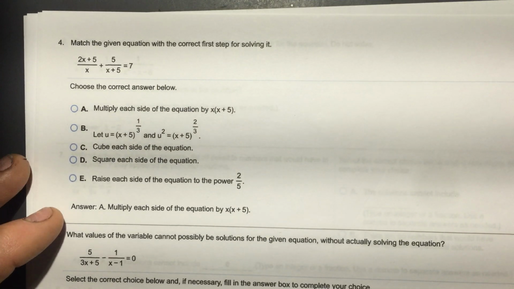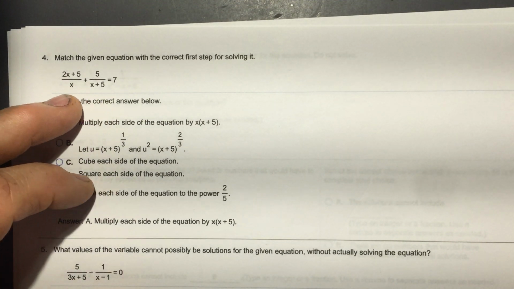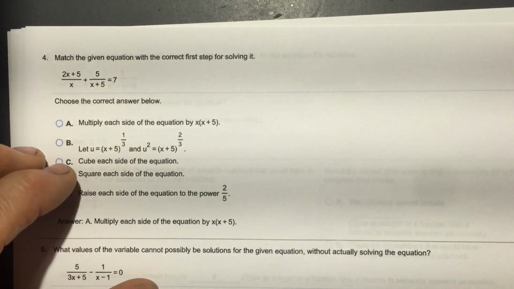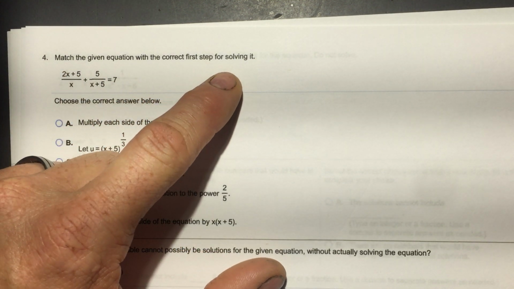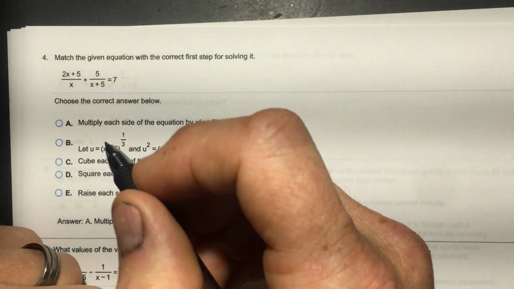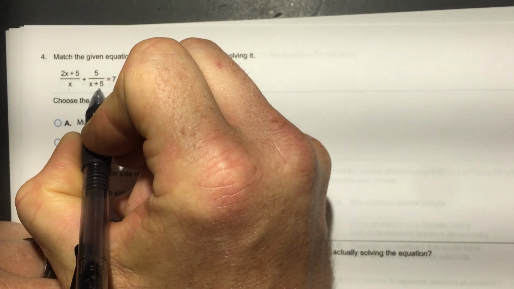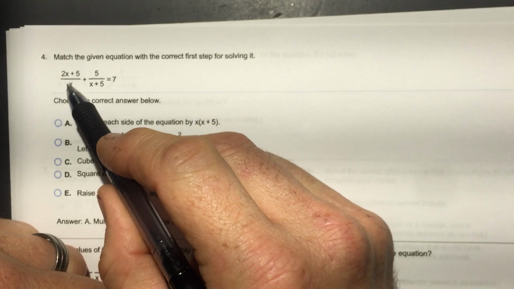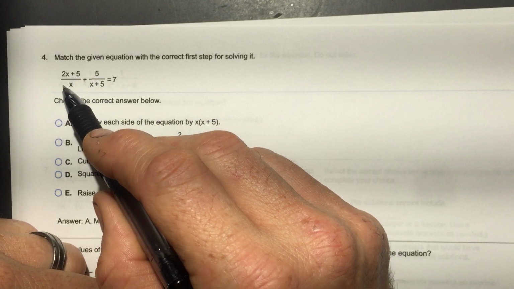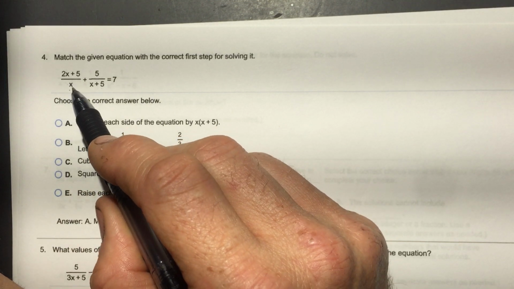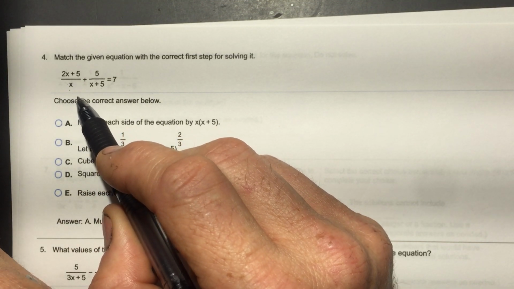All right, so here's a rational equation right here. What this is asking is, what would be the first step we would do? We look at the denominators of this rational equation. We've got a denominator of x here, and a denominator of x plus 5 here. So to solve this, what we want to do is get rid of our denominators.